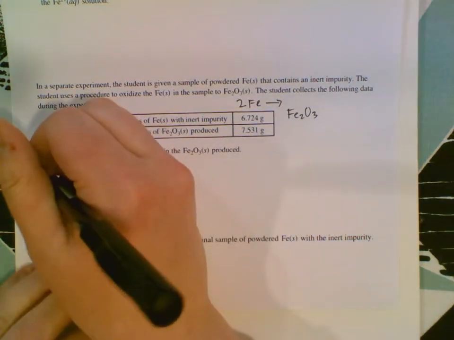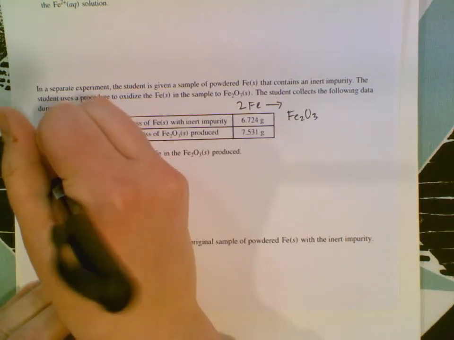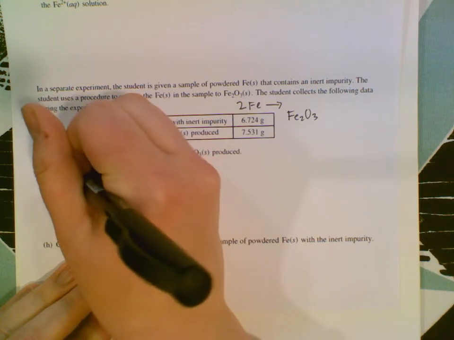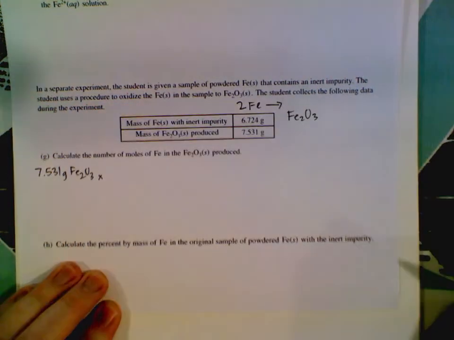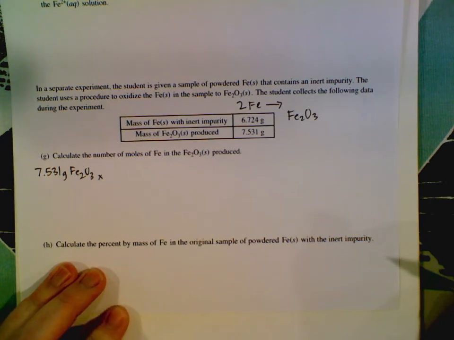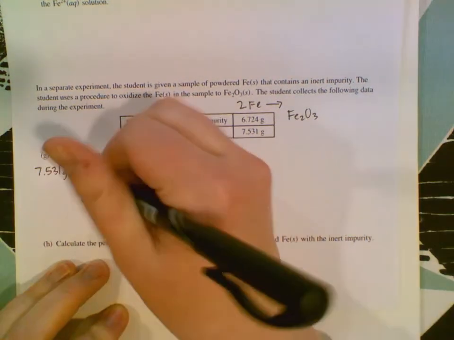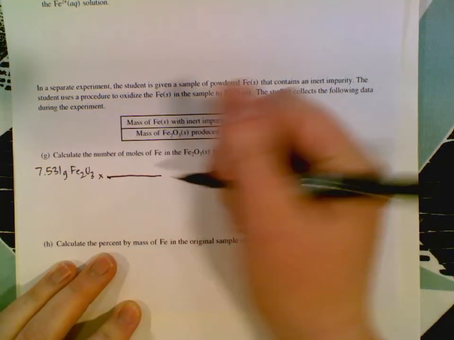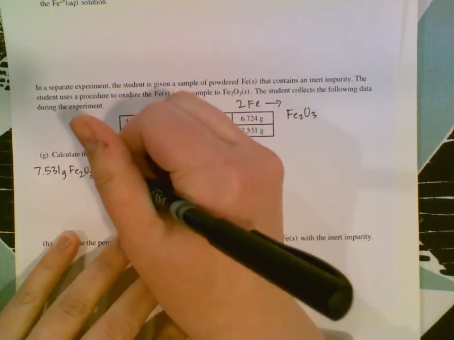So I have, based on my data, 7.531 grams of Fe2O3 to start off with that I produced in my particular experiment. Then what I want to do is convert those grams into moles of Fe2O3. Got to find your molar mass.